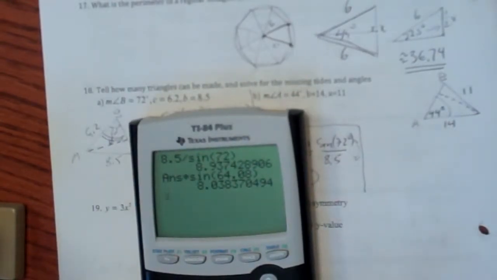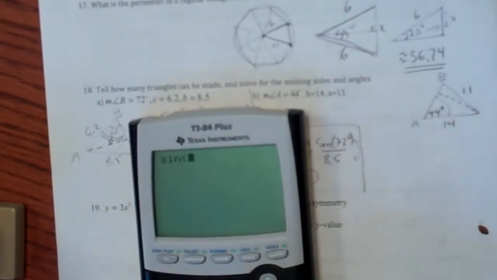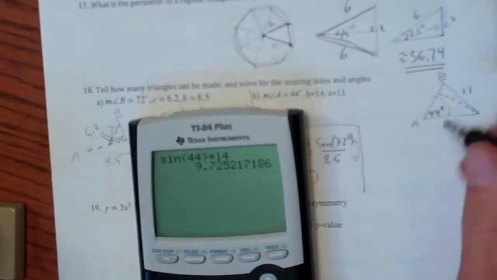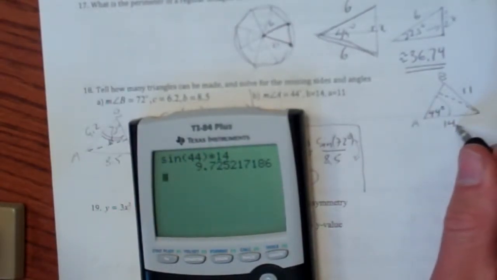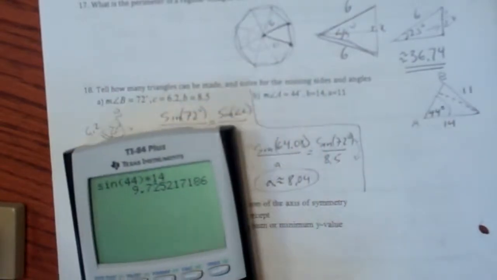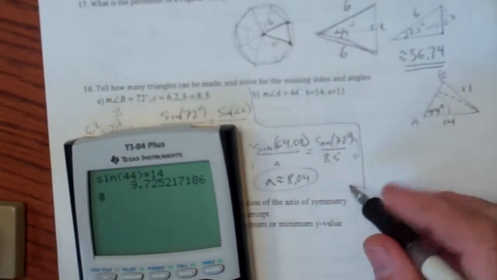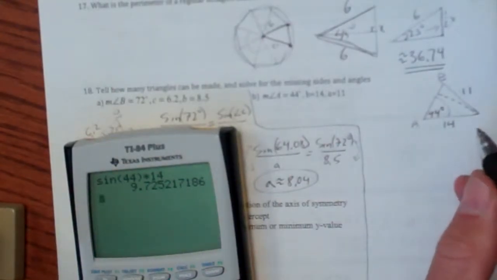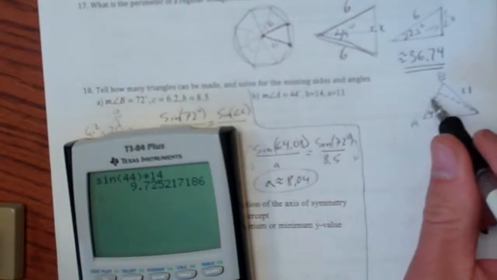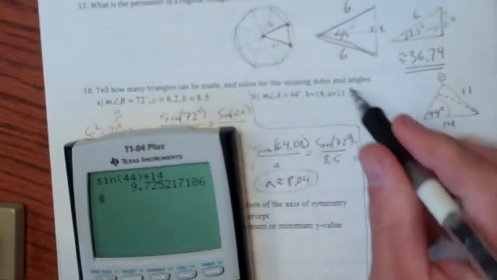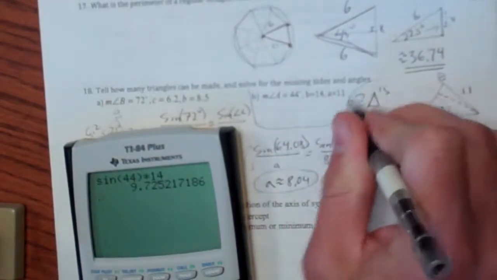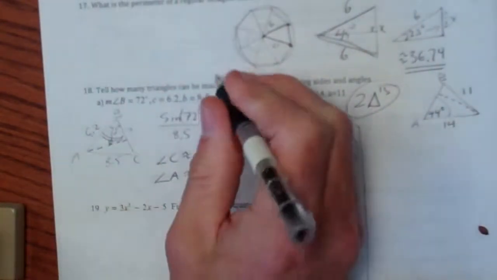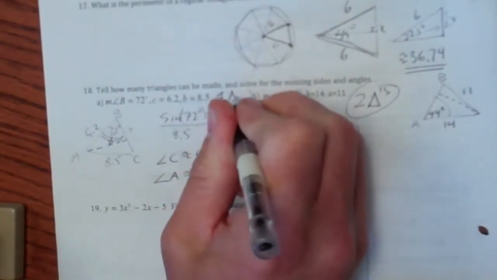So I'm going to do sine 44 times 14, and that gives me a gap of 9.7. 11 is bigger than the gap, but less than 14, so I am going to get the dreaded result of two triangles. This is going to take some work. We'll see, this is maybe going to use up all my time, but this is the two triangles. So it says how many triangles? Two triangles. Okay, this last one was just one triangle.